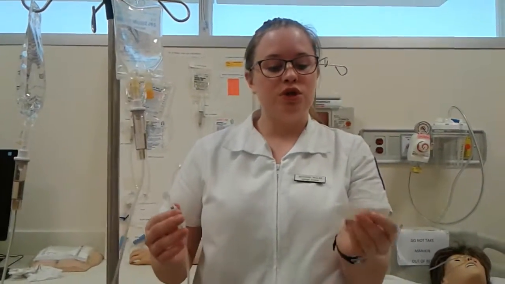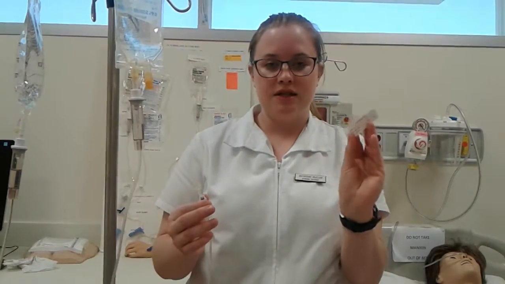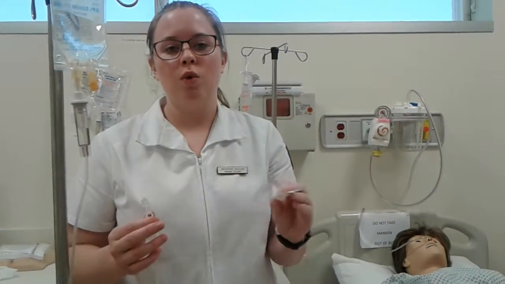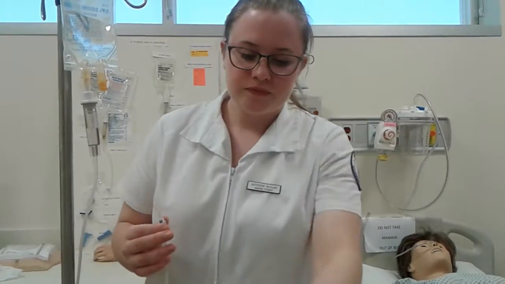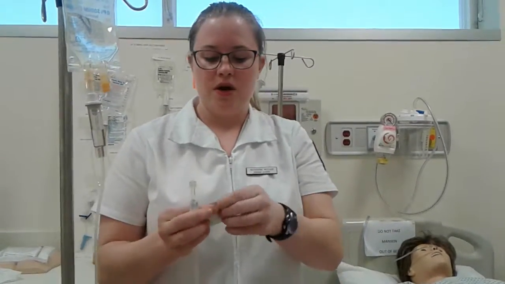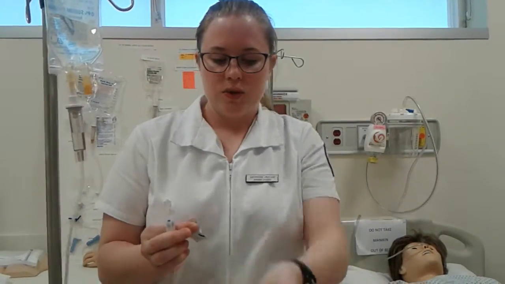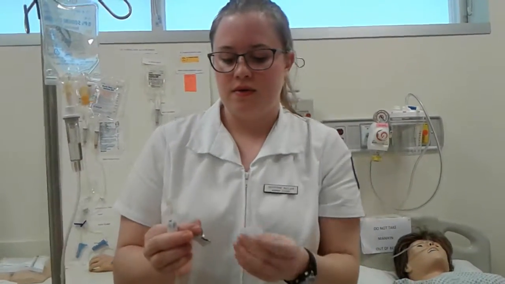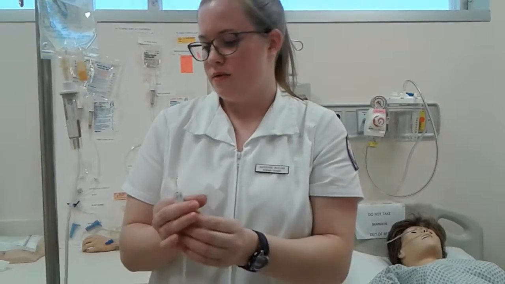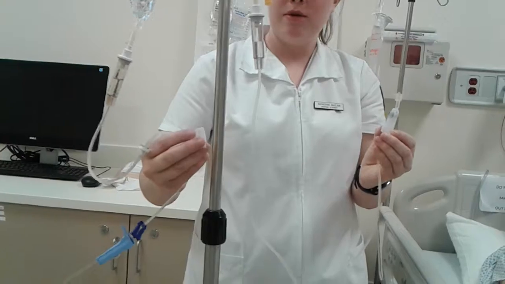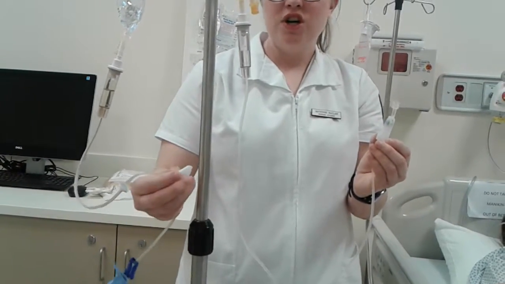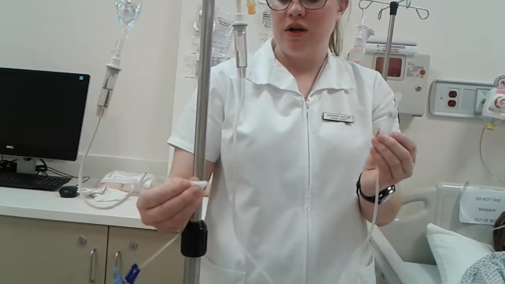I would then move to place my IV sticker on the IV tubing, specifying my name, the date, and the time that it was changed, along with the date that it needs to be changed again. So now, before I continue, I'm going to open my alcohol swab. And I need to swab my primary port for a good 10 seconds, just to kill all bacteria.